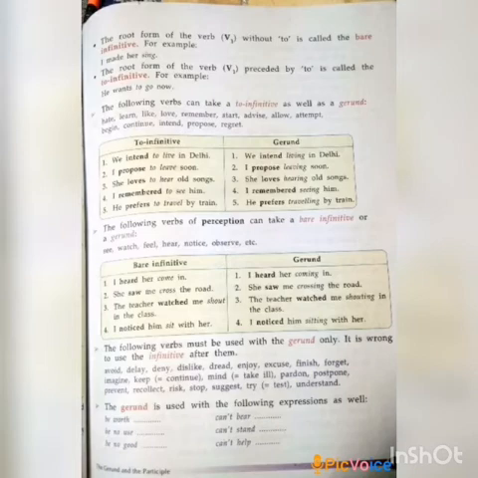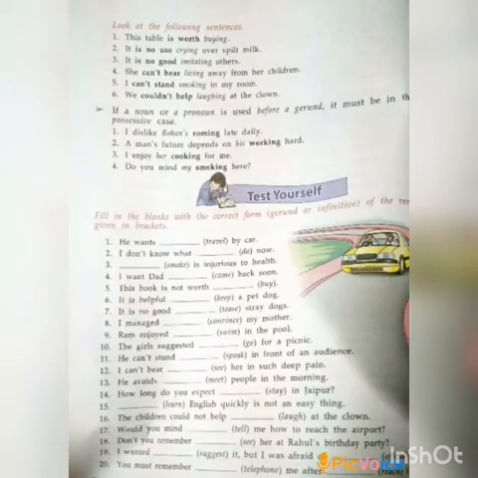So all of you take page number 48. Page number 48. Look at the following sentences. There are 6 sentences given in the first topic. This table is worth buying. Second one, it is no use crying over spilt milk. Third one, it is no good imitating others. Fourth one, she can't bear living away from her children. Fifth one, I can't stand smoking in my room. Sixth one, we could not help laughing at the clown.